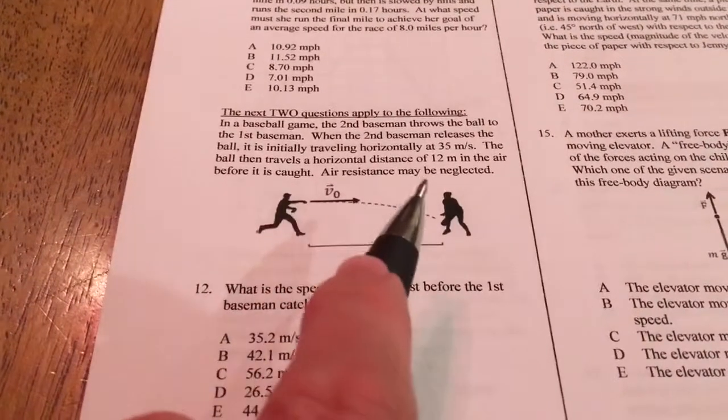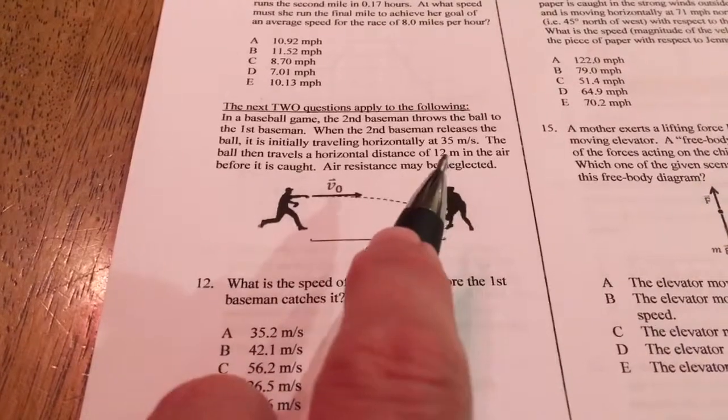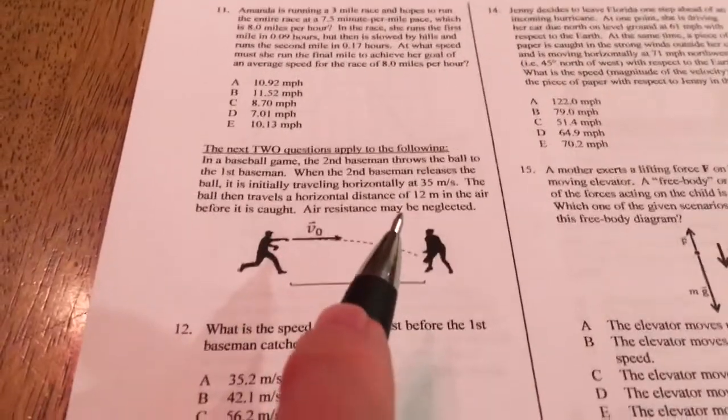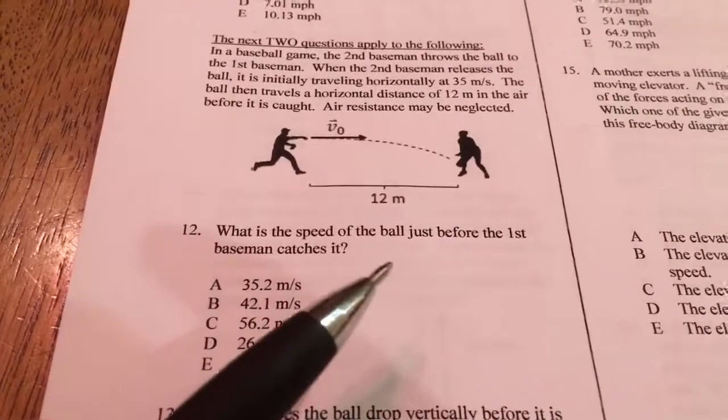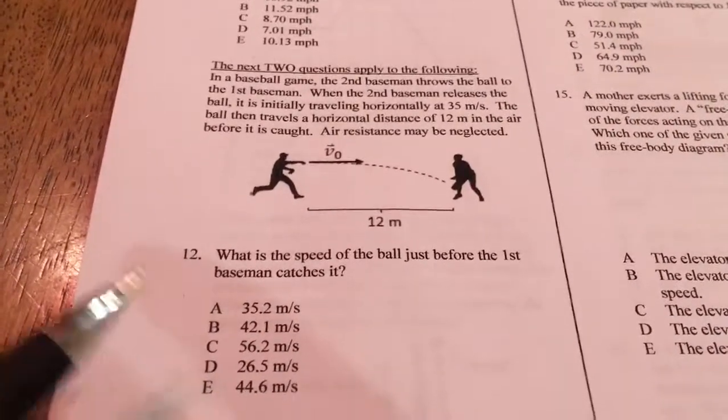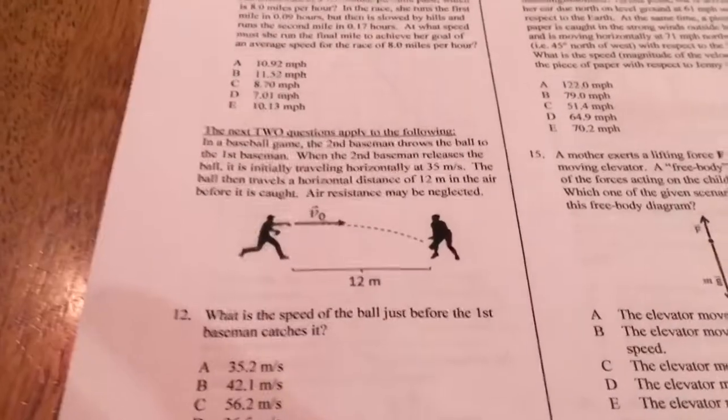So we know the initial velocity is 35 meters per second, and we know the distance is 12 meters. What is the speed of the ball just before the first baseman catches it? So let me get my information here that I've worked out.